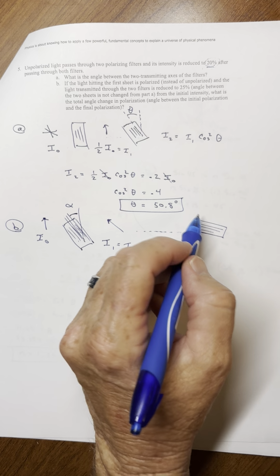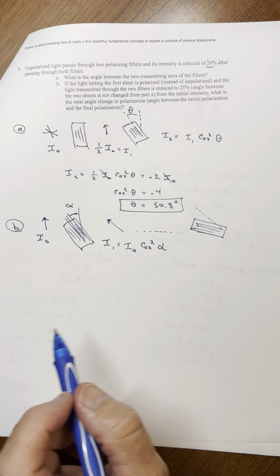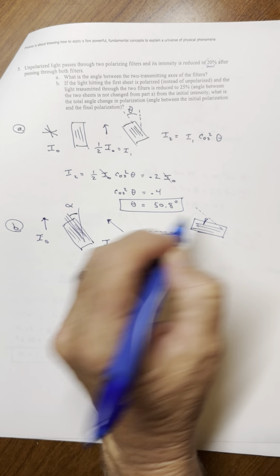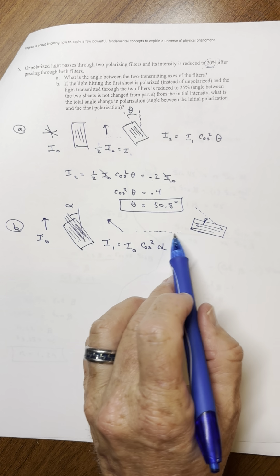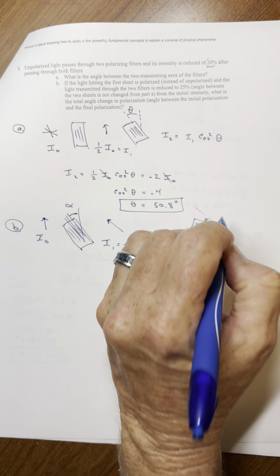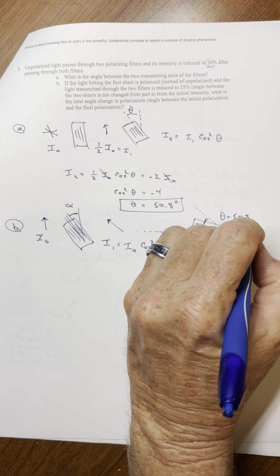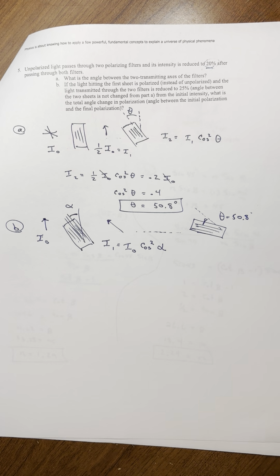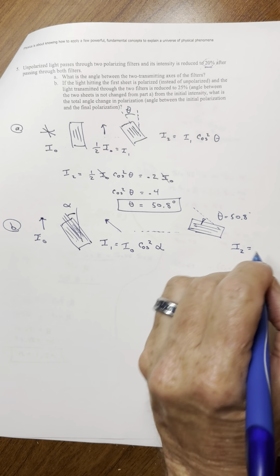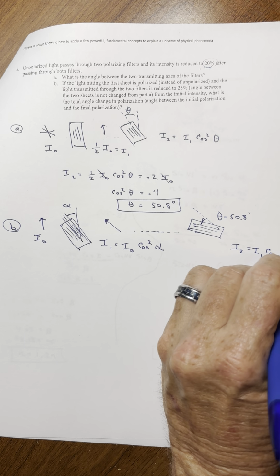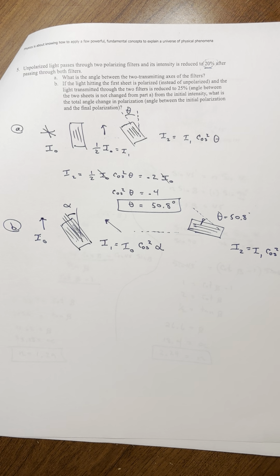And this hasn't changed. So the angle between the polarized light hitting this one is still theta equaling 50.8 degrees. So the intensity over here, number 2, is number 1 times cosine squared of 50.8 degrees.